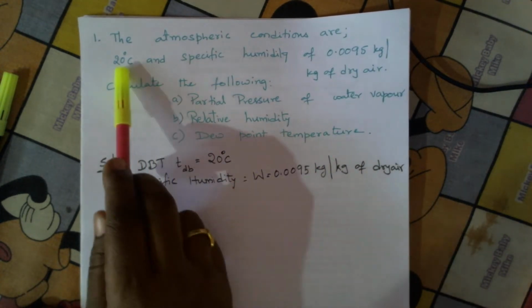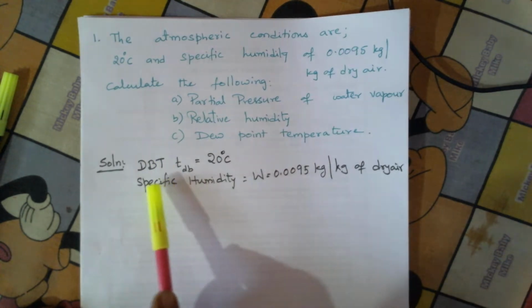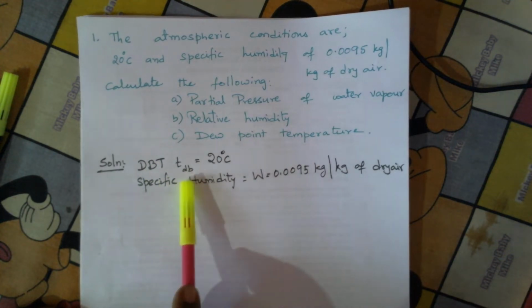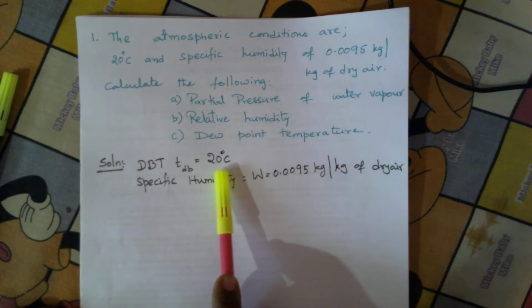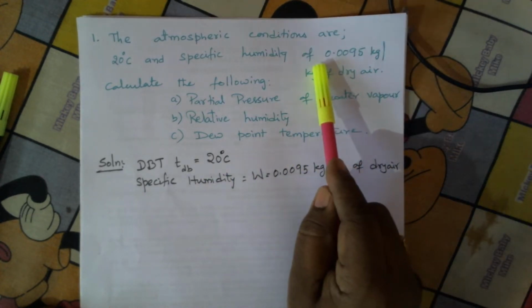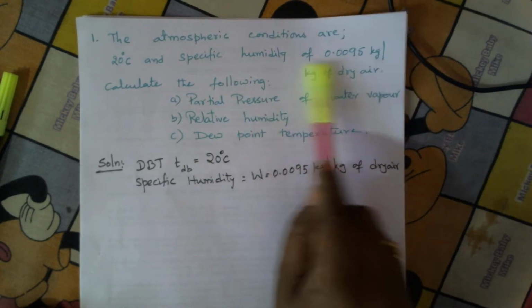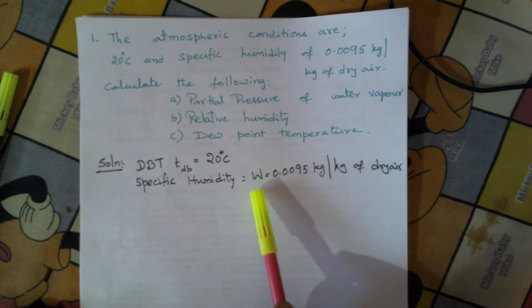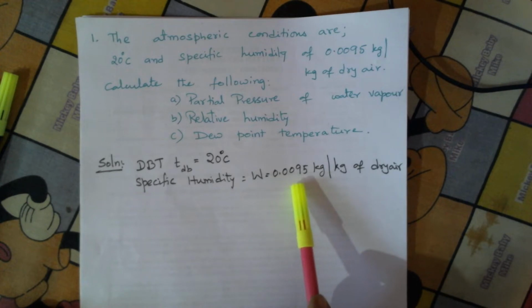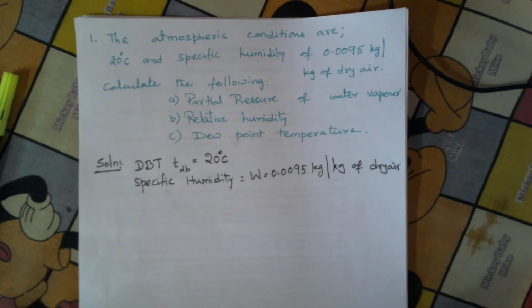What is the data given? The dry bulb temperature, DBT, or we represent it with T_DB, is equal to 20 degrees centigrade. And the second data given is the specific humidity, denoted with letter W, 0.0095 kg per kg of dry air.